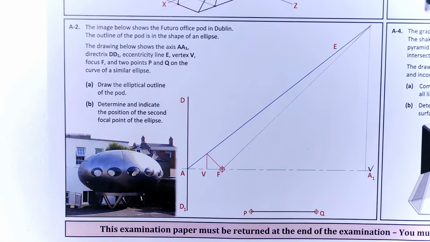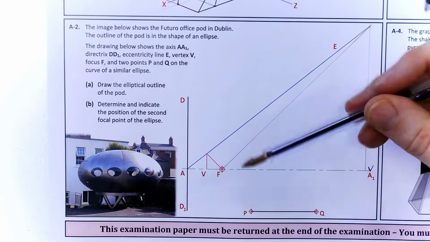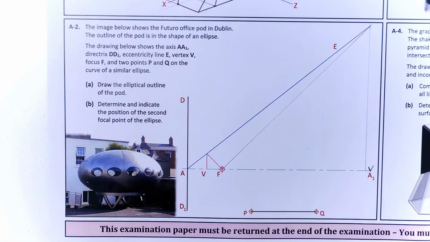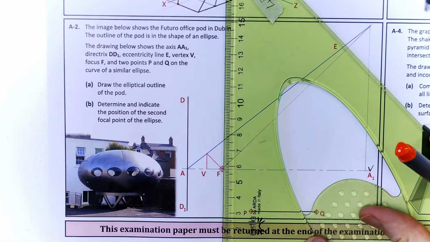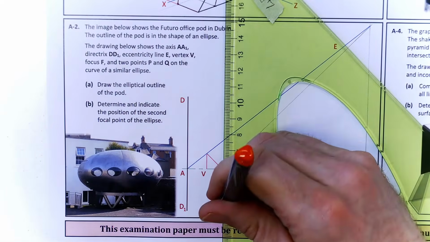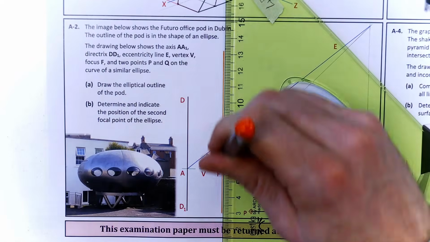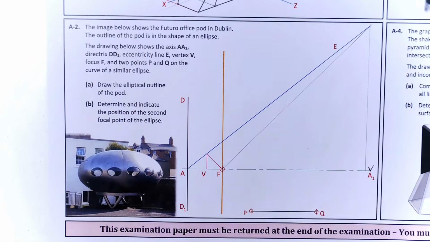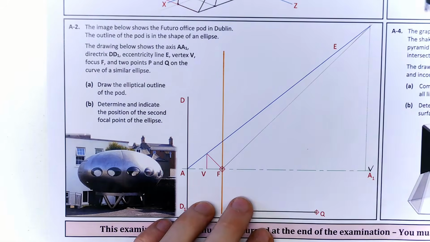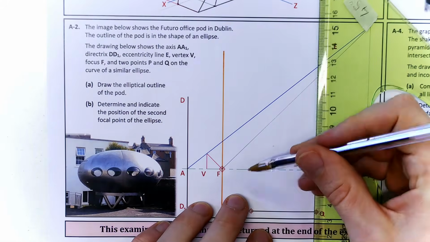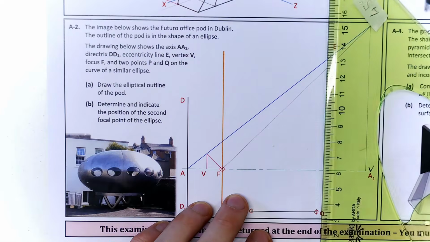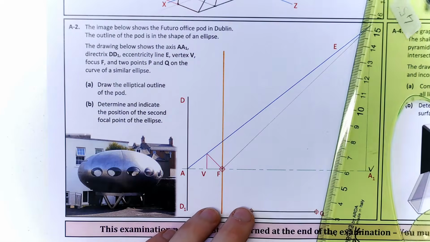Now, our next important line is our latus rectum. So I'm going to draw my latus rectum here. Okay, that's my latus rectum. I'm going to take points running along here at any position you want. If you want to do set measurements, you can.